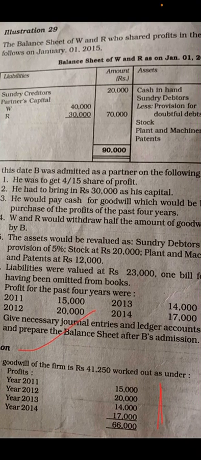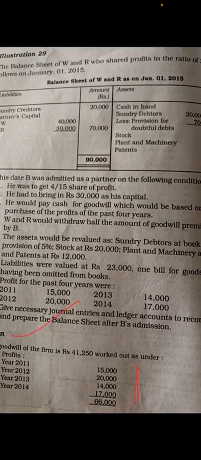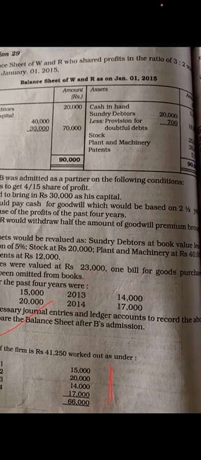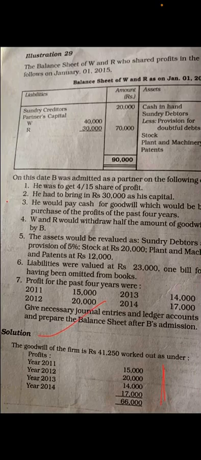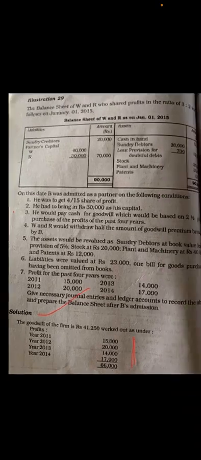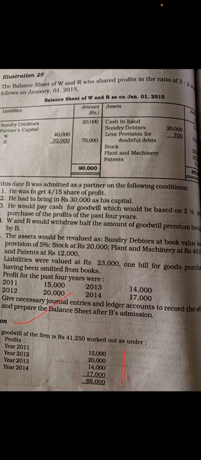And just see, we have to pass necessary journal entries and ledger accounts to record the above and prepare the balance sheet after B's admission. So now they have asked you to prepare journal entries. I won't be doing all of the journal entries. As you all know, what are the journal entries that are supposed to be passed? We have done it so many times.